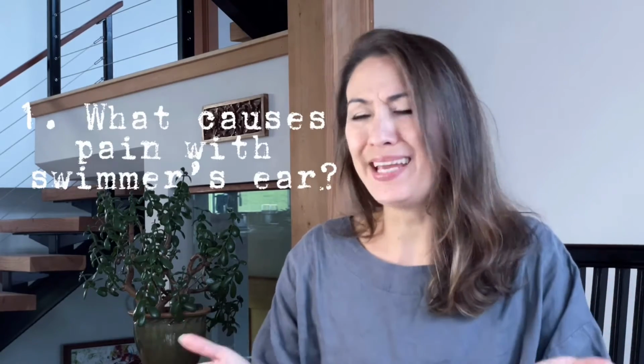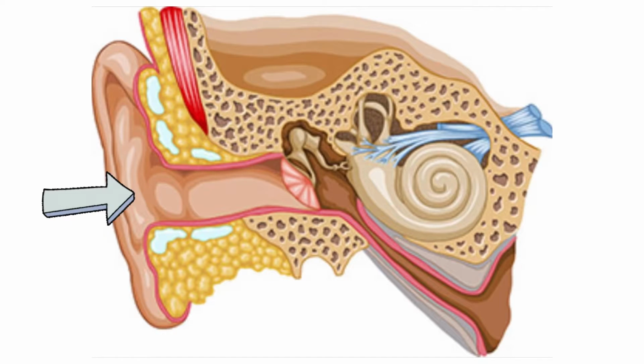Okay, so let's start by talking about a source of ear pain that's at the top of everyone's mind in the summer, and that's swimmer's ear. So what causes the pain that you get from swimmer's ear? Swimmer's ear is also called otitis externa, which basically means inflammation of the external part of the ear. What happens with otitis externa is that there's fluid that gets trapped in the external ear canal.